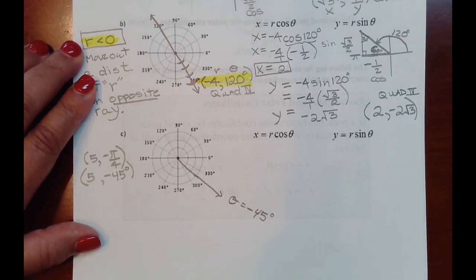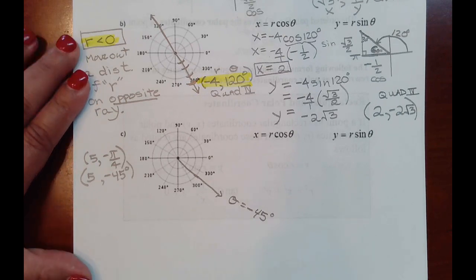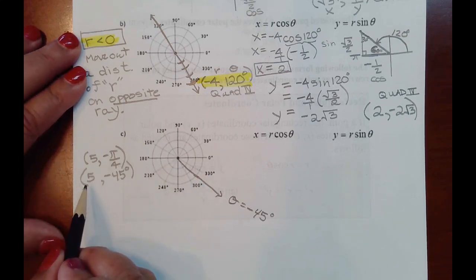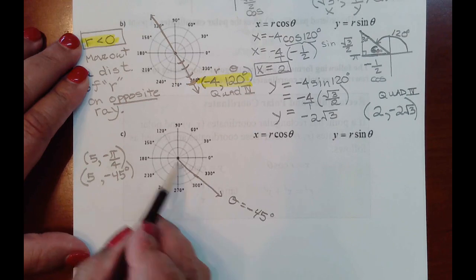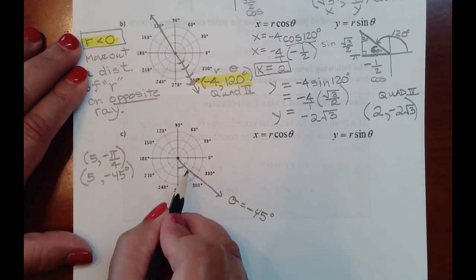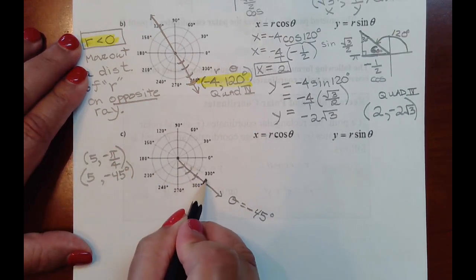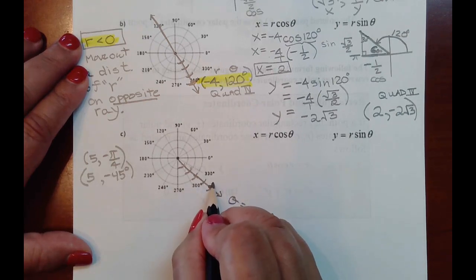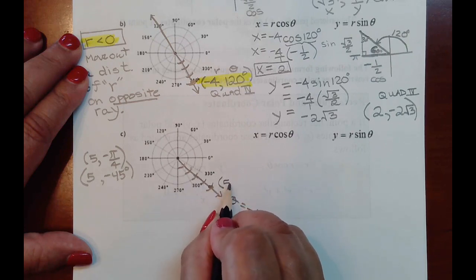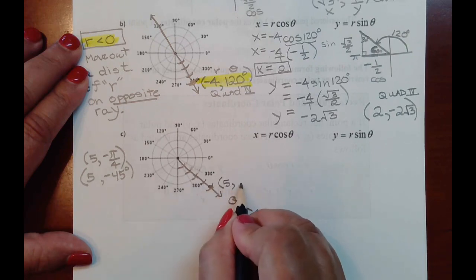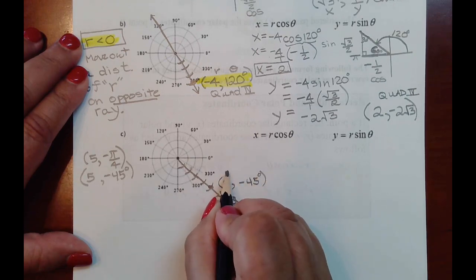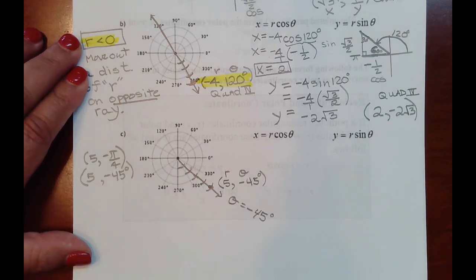Okay. And then we're supposed to be moving out 5 units on that rotated arm. I'm going to actually move 5 units on the actual rotated arm because that R value is not negative. So you don't have to trace it backwards. So this will be out 1, out 2, out 3, out 4, out 5. And right there, once again, in quad 4, this would represent an R value of 5 and a theta value of negative 45 degrees. Okay, now we're going to move into the XY system.